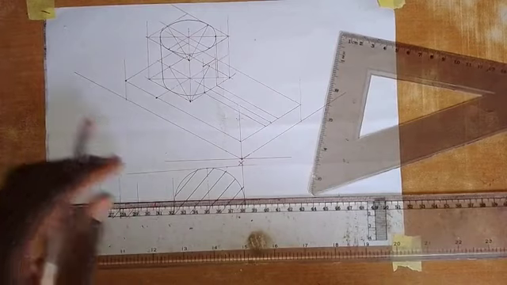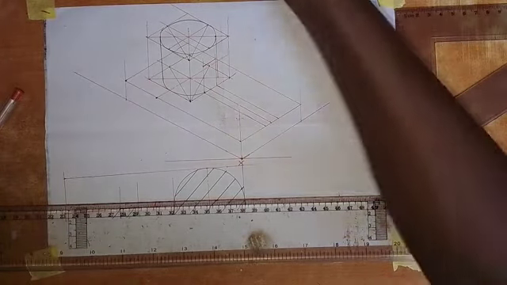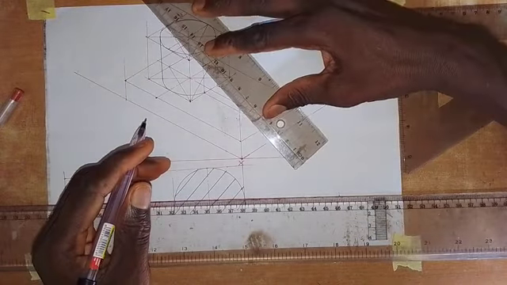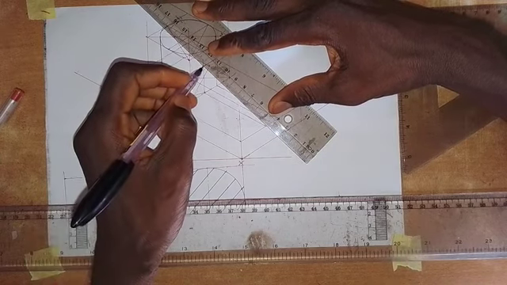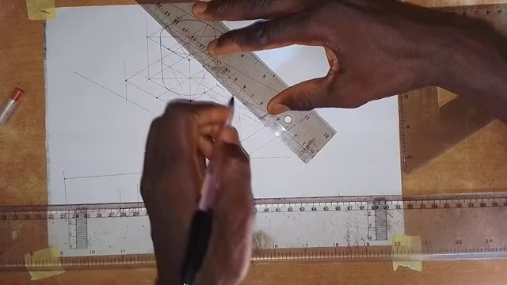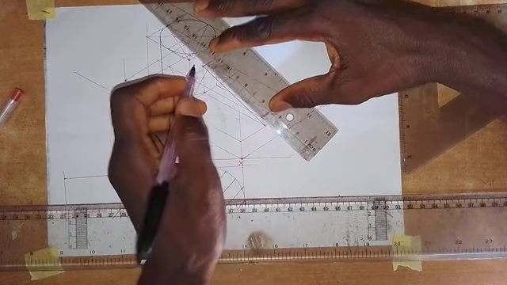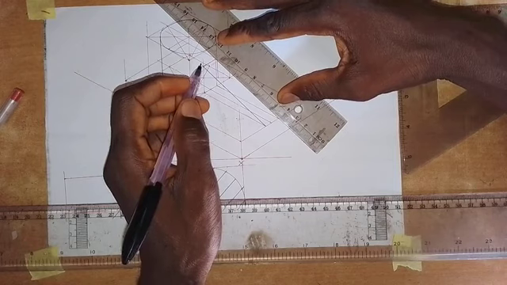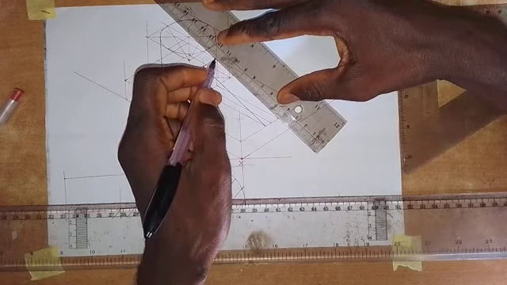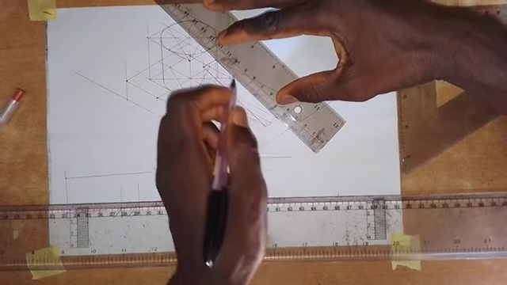So the next thing I'm going to do is to connect these 2 points together. So we are going to connect this point here together with this, and also I'll connect this point together with this like this.